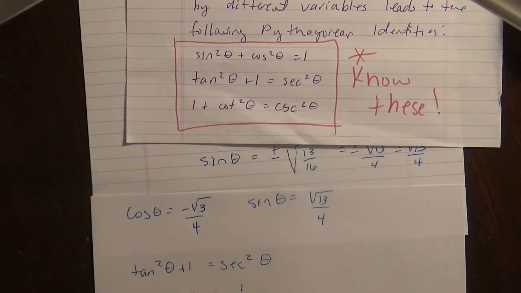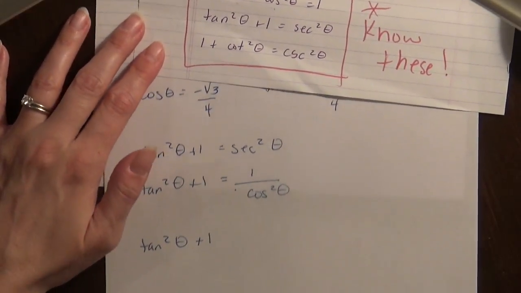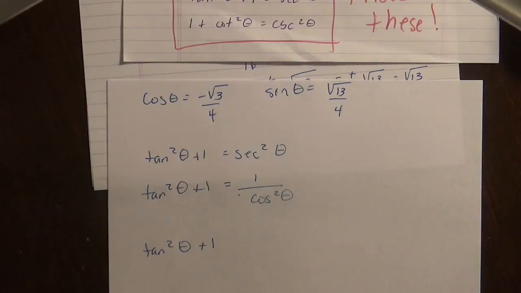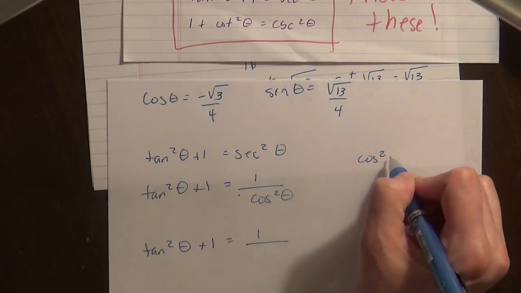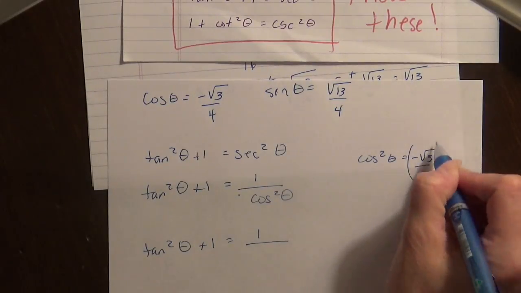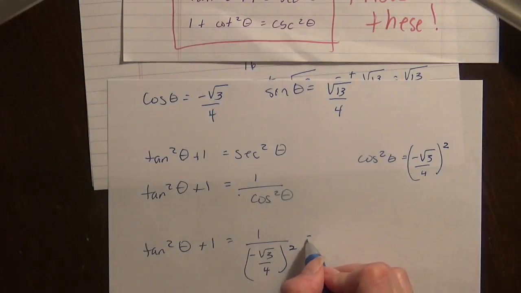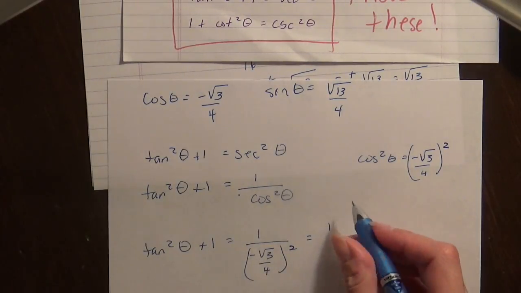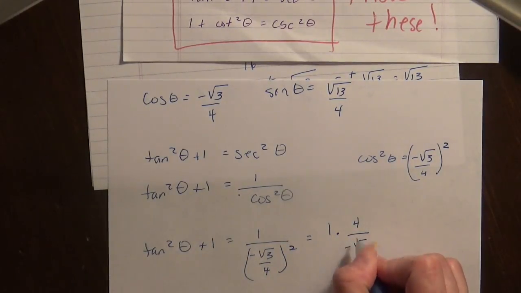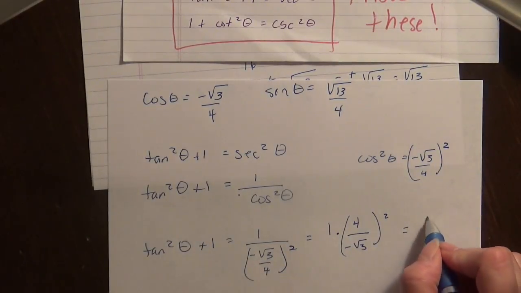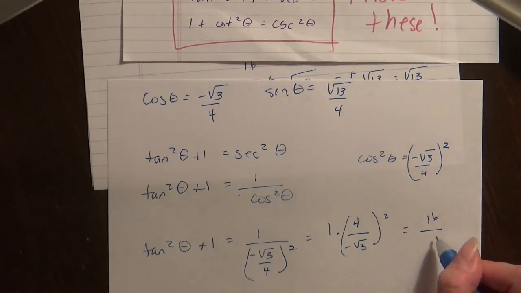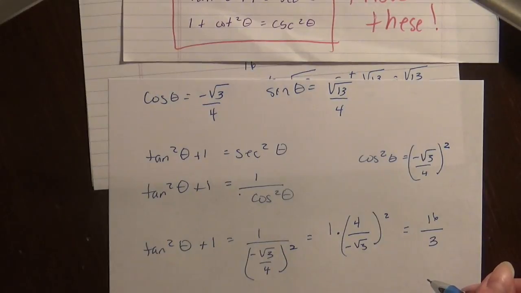So that's going to give me tan square theta. You may not need as many steps as I'm putting in here, but I'm just trying to make sure that I don't skip anything. So tan square theta plus 1 equals 1 over cosine square, which you can write as negative square root 3 over 4 quantity square, which equals 1 times the reciprocal of that. So you could do 4 over negative square root 3 quantity square, which is 16 over, we're going to square that negative, so it's going to make it positive, and then you've got a 3, so 16 thirds. Alright, so I've got tan square theta plus 1 equals 16 thirds. I can subtract 1 on both sides.